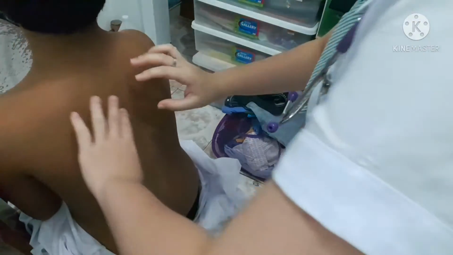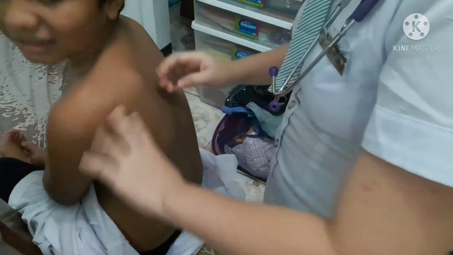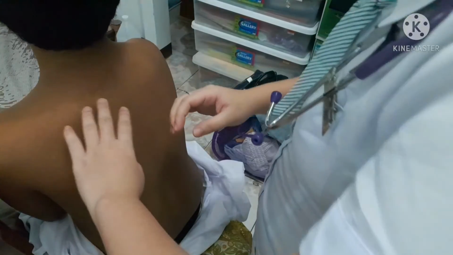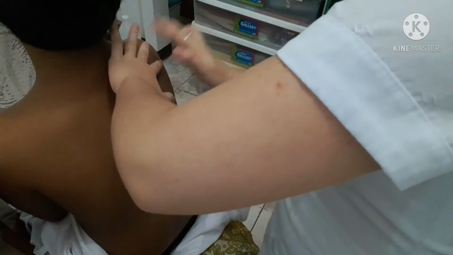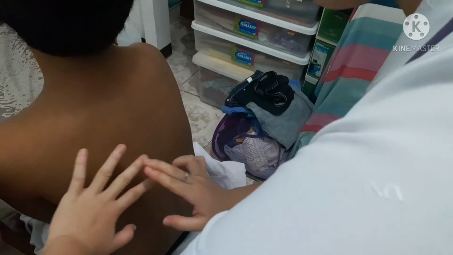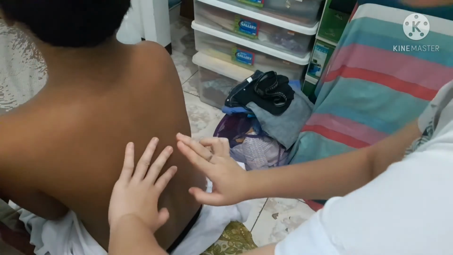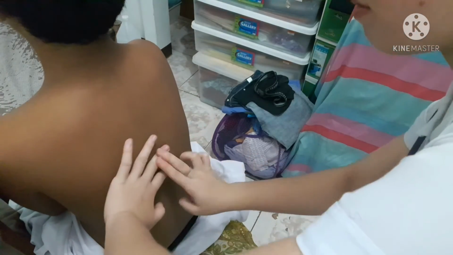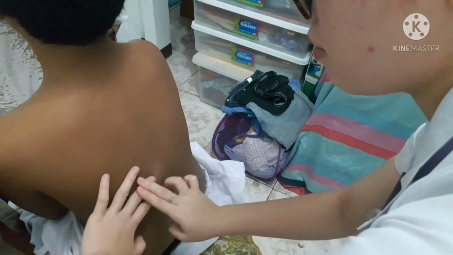Perform mediate percussion using a systematic pattern so you can compare the two sides. Resonance should be equal over the lungs. You should hear dullness over the diaphragm. Hyper-resonance means you found an area of increased air in the lung or pleural space, as with pneumothorax or acute asthma. Abnormal dullness indicates decreased air in the lungs, as with atelectasis, or a build-up of pleural fluid.